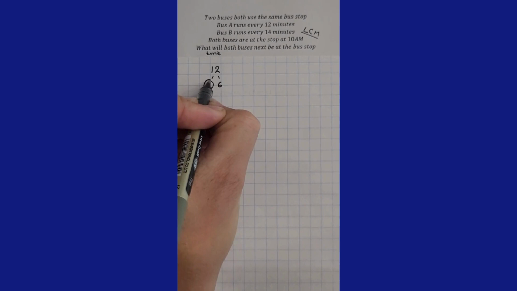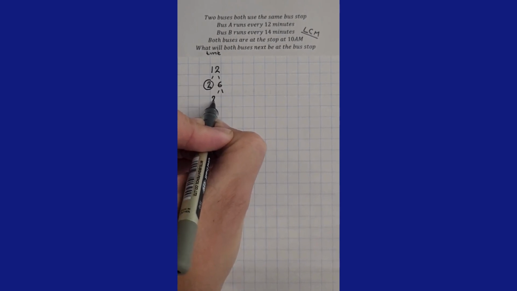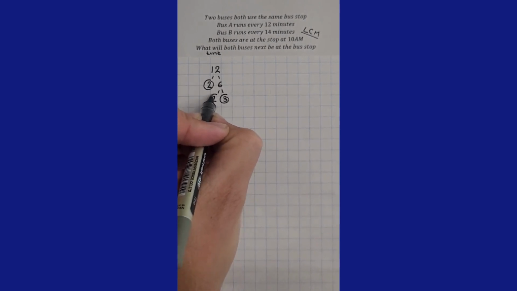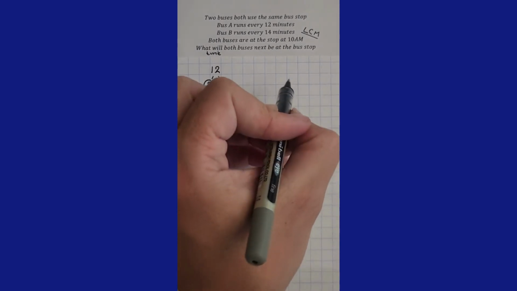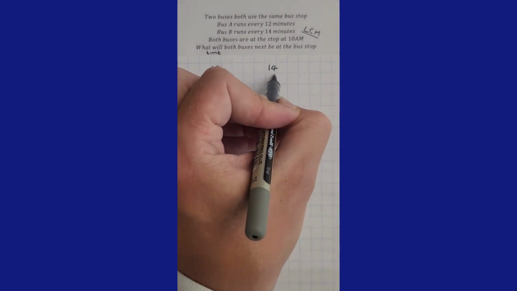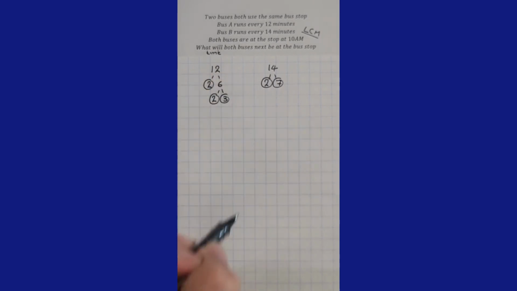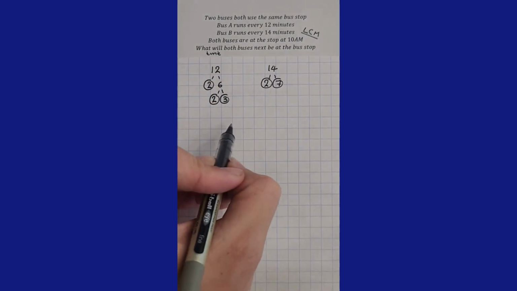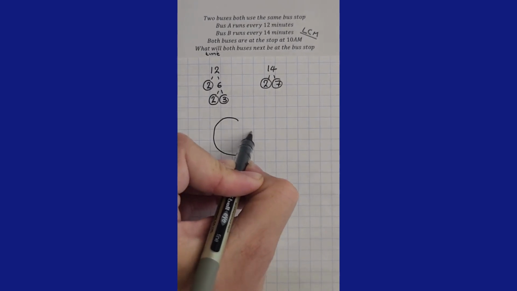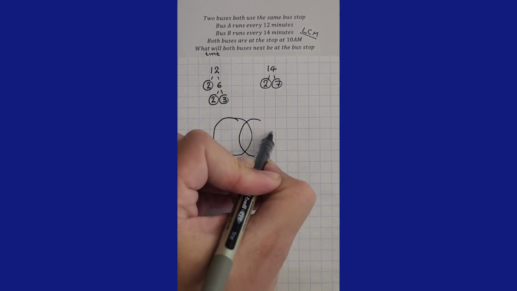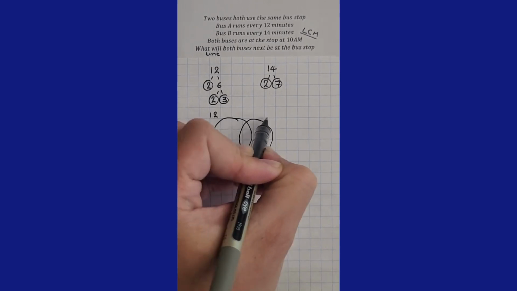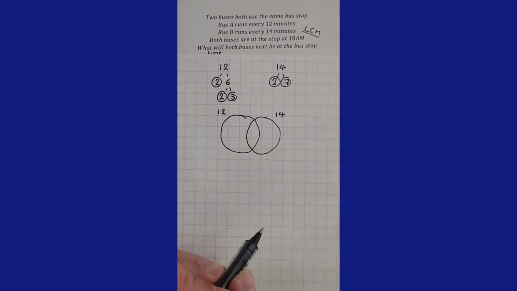So prime factors, so 2 multiplied by 6. And to get 6, we do 2 multiplied by 3. And then we're going to do the same for 14. How do I get 14? Well, that's quite nice. 2 multiplied by 7. And then what we do for that one is we do our Venn diagram. I've only got 2, so I'm only going to need 2 circles, 12 and 14.